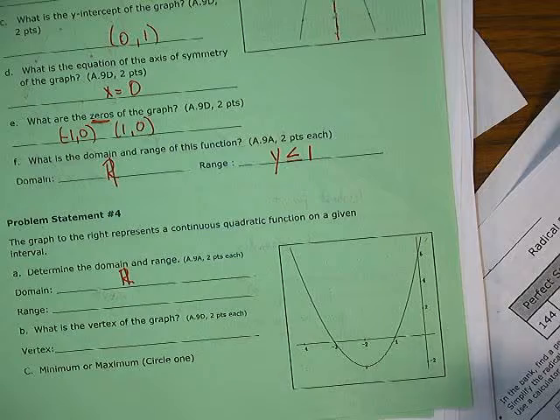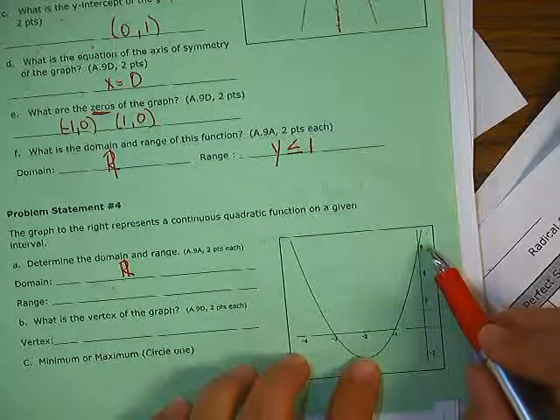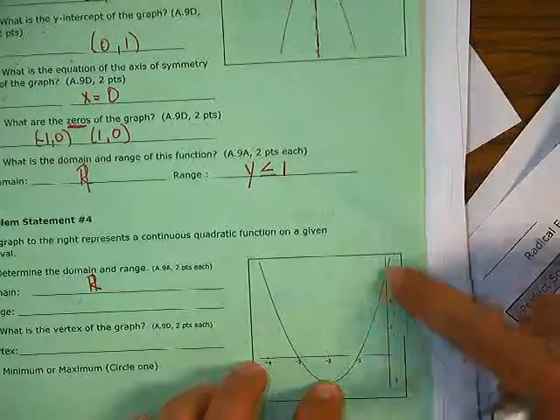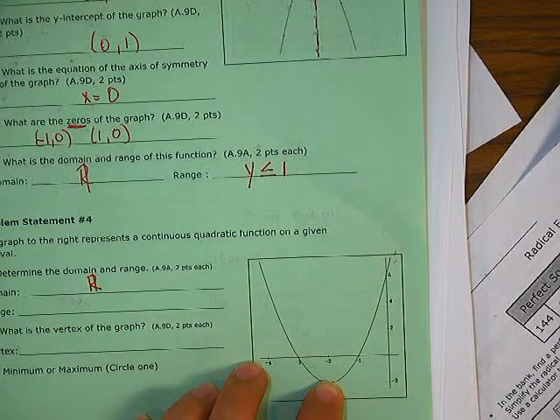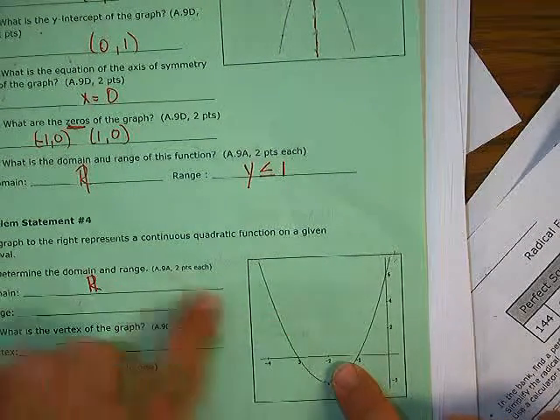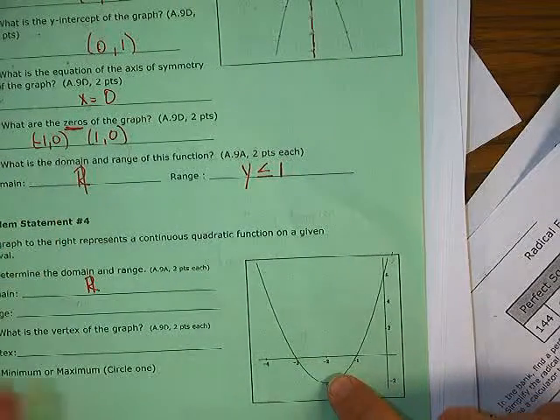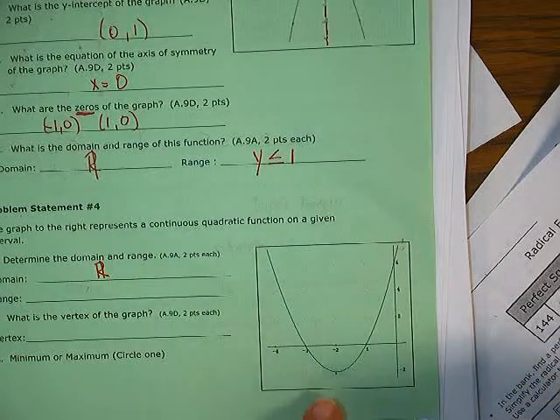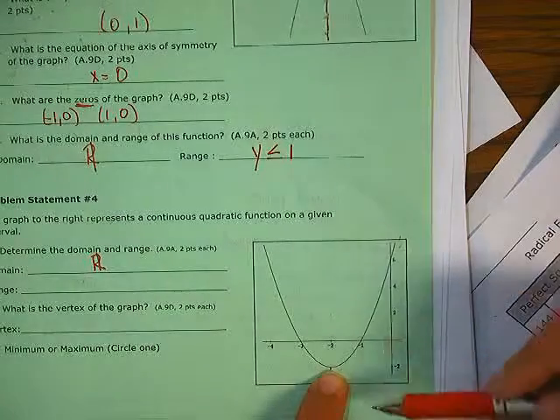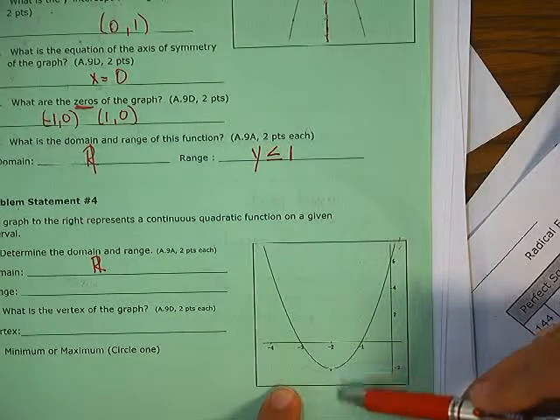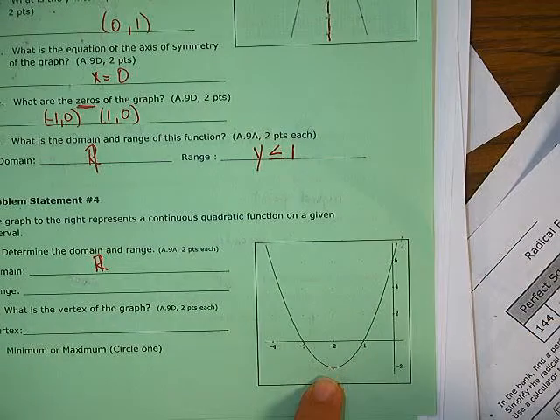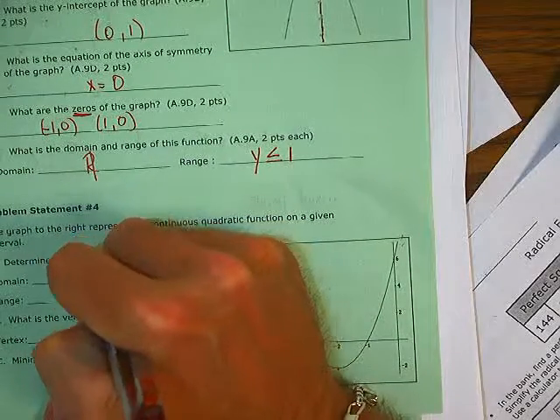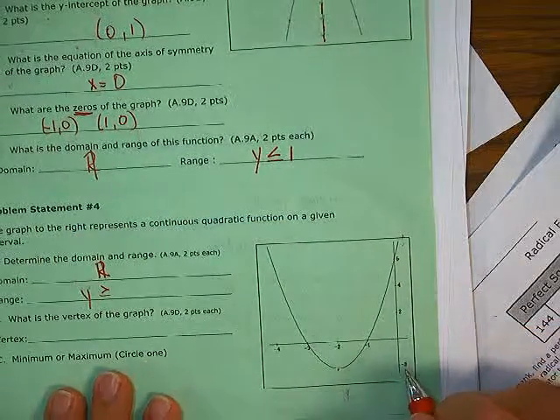Okay? The range. How did you get that part? Because this graph just told you that these quadratics go forever to the right and forever to the left. Yes, x is the domain. So how do I say that? All real numbers. Now the range, the y. It doesn't go on forever downward, there's nothing below here, right? But it's forever up. Y is greater than or equal to what? 1.